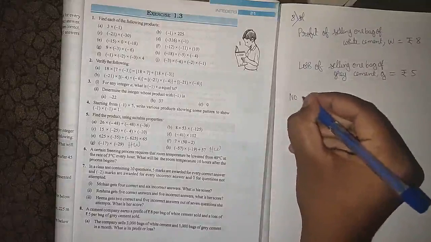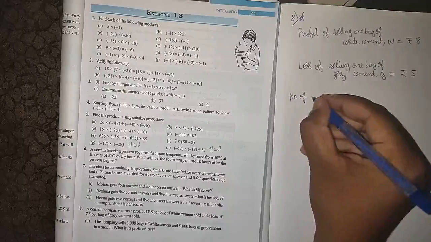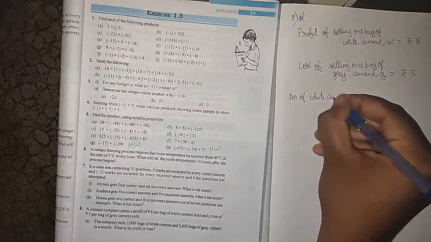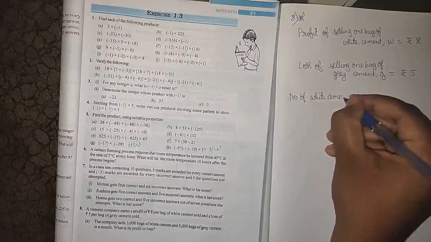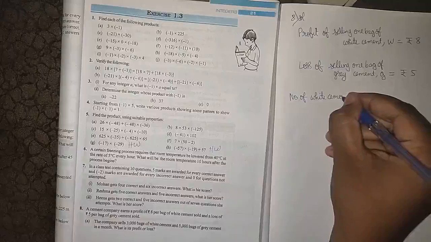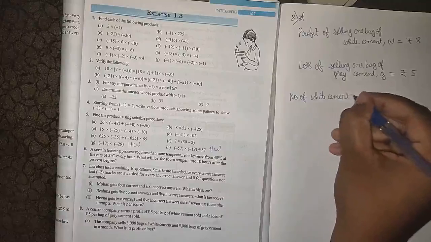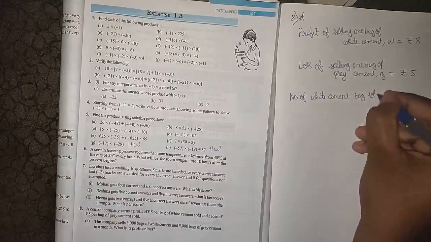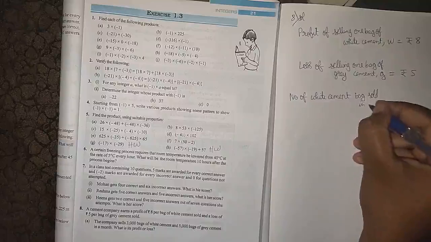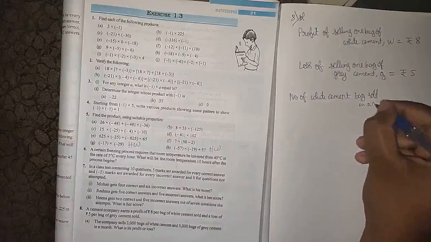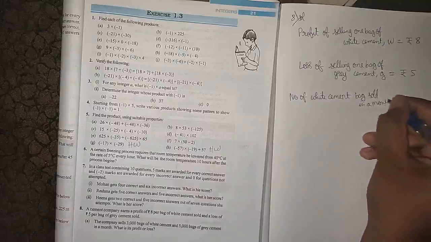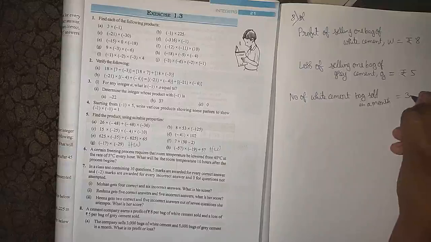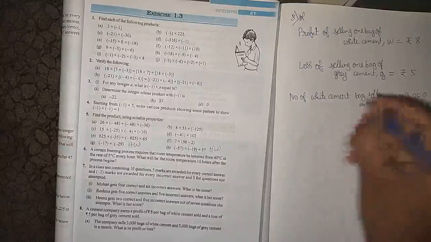Now number of white cement bags sold in a month is equal to 3,000.